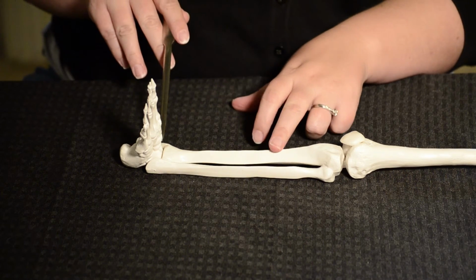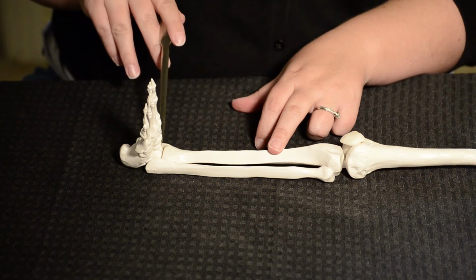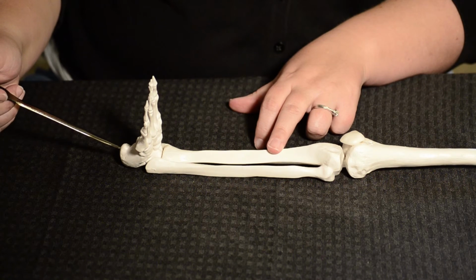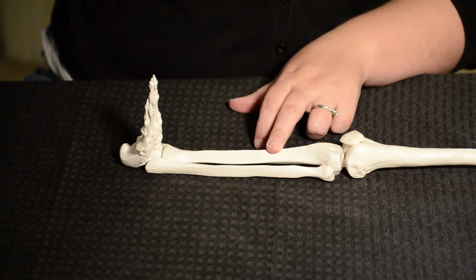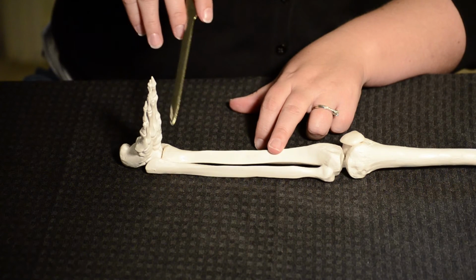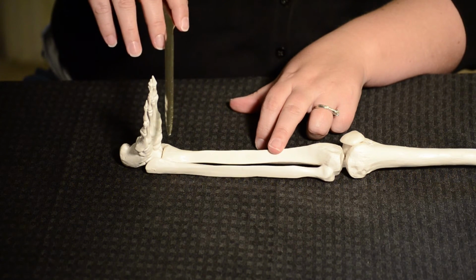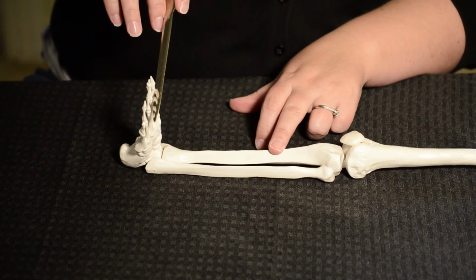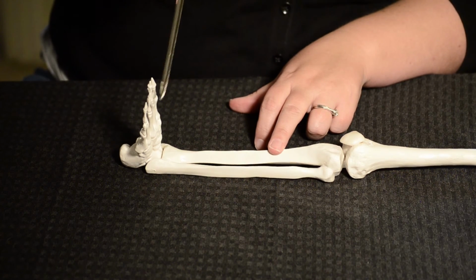and then on the foot, or your tarsus, you have the talus, you have the calcaneus, and then you have your metatarsals right here, and then you have your phalanges. You have your proximal, middle, and your distals.